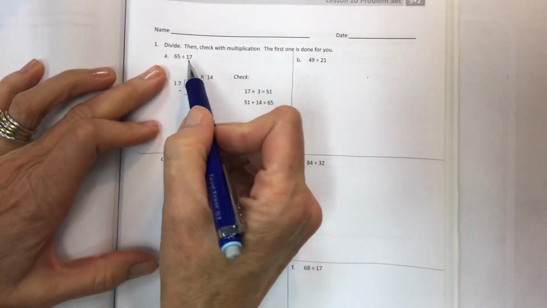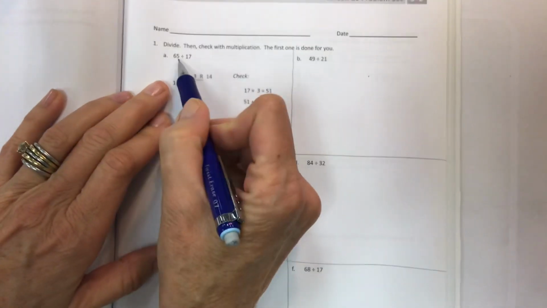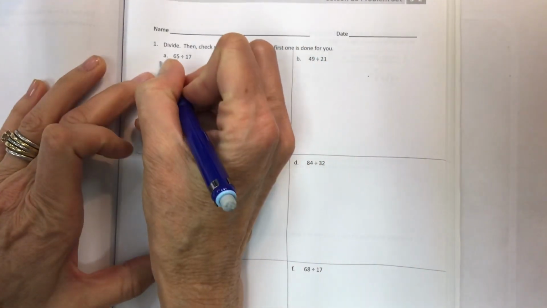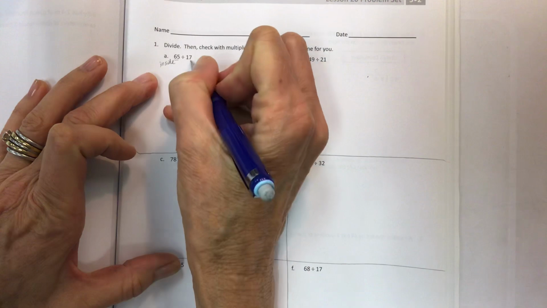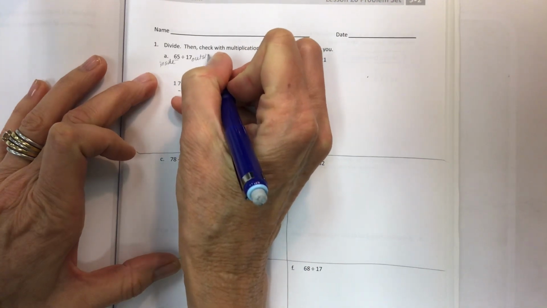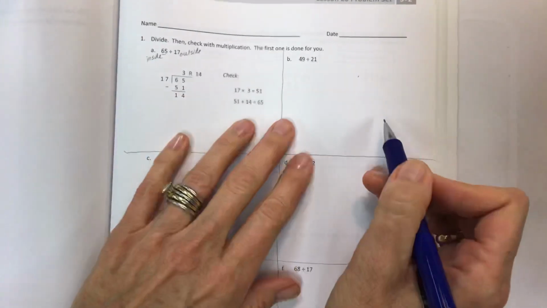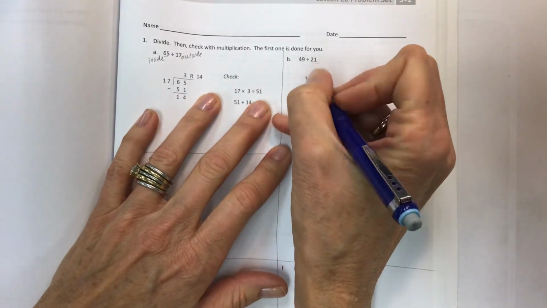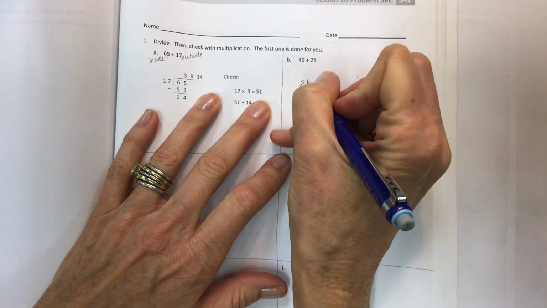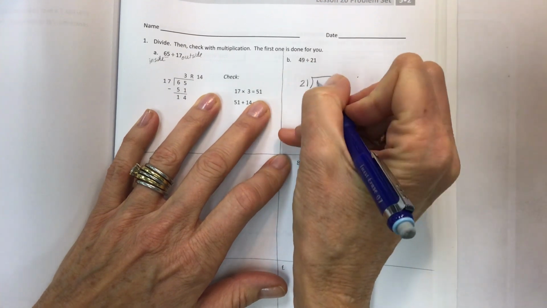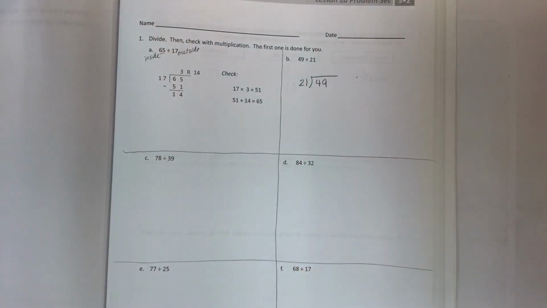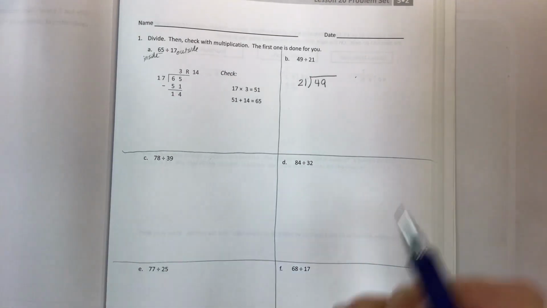Okay, so knowing that the first one is done for us, remember that this goes inside the bracket, and this goes outside. This is the divisor here. This is the dividend. Showing what the example is like, we're going to make our bracket over here. Take the second number, put it on the outside. Take the first number, put it on the inside. So 49 divided by 21.